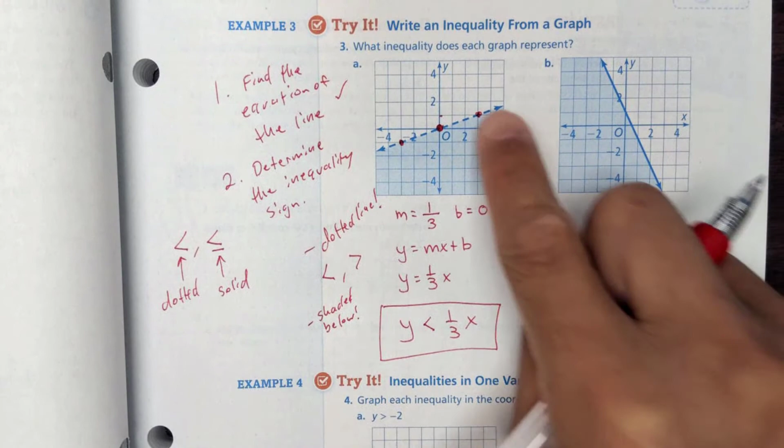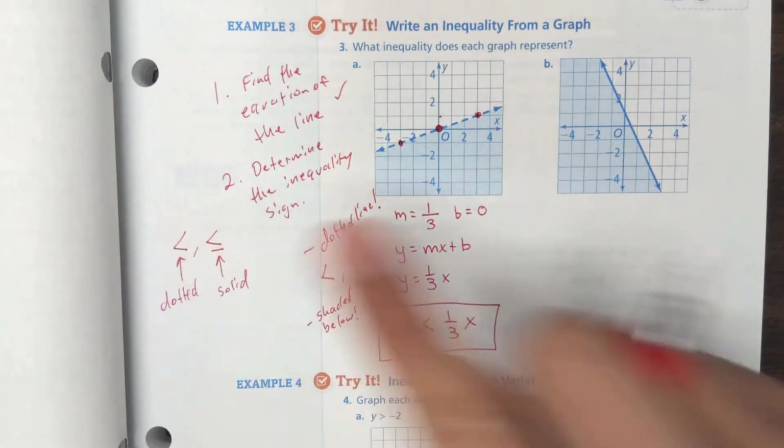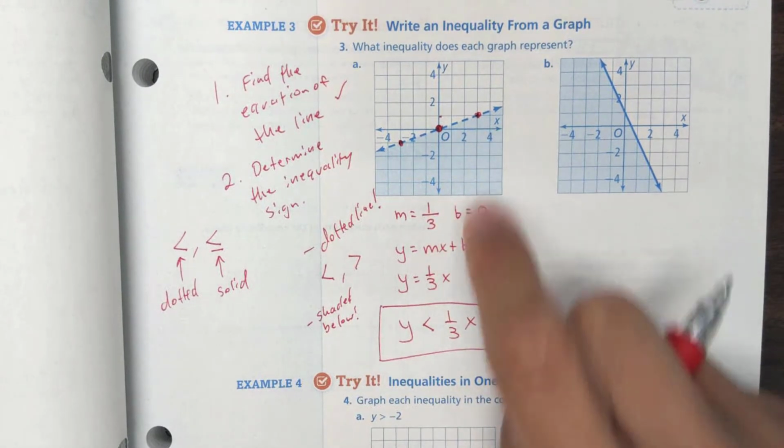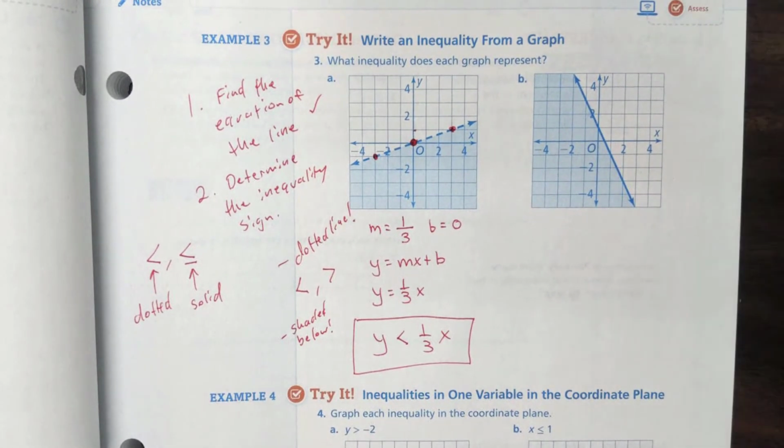Okay, so I use the dotted line to determine that this is going to be my sign, whether it's going to be less than or greater than, and then I determine that it's shaded below, so it's going to be y is less than 1/3 x. All right, so that's example 3. Let's go to example 3b now.